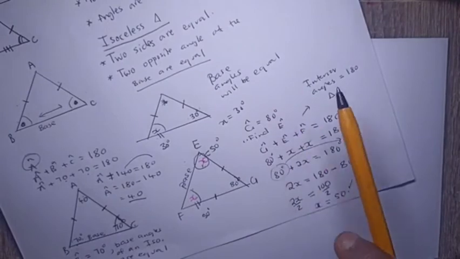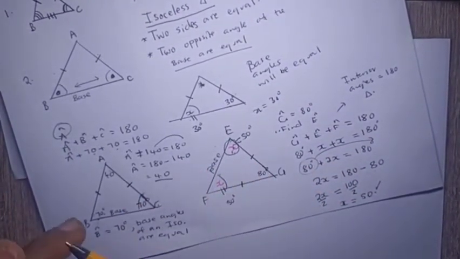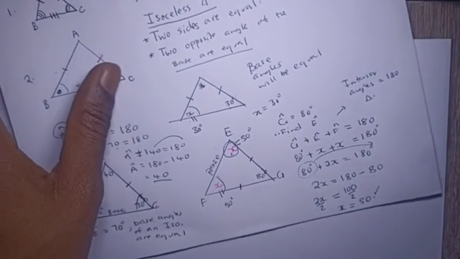This is what they can ask you. This is one of the two questions. Look out for that in the exam. They can probably ask you something like that.